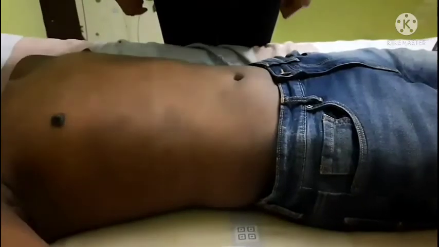Palpate the liver. Palpate the spleen. Below the kidney.